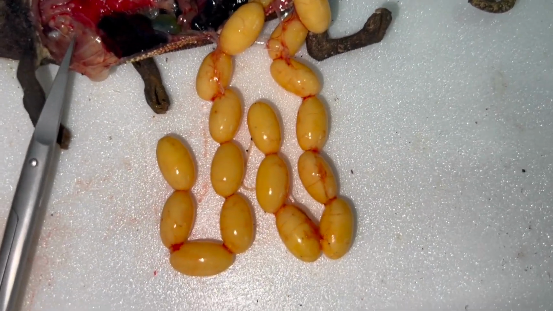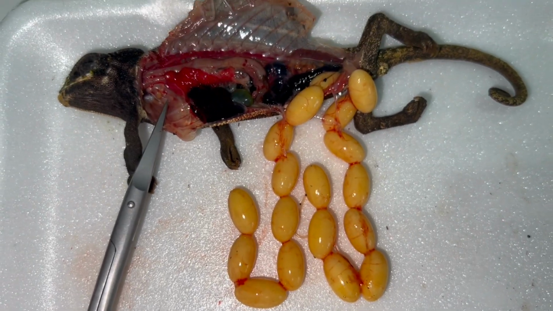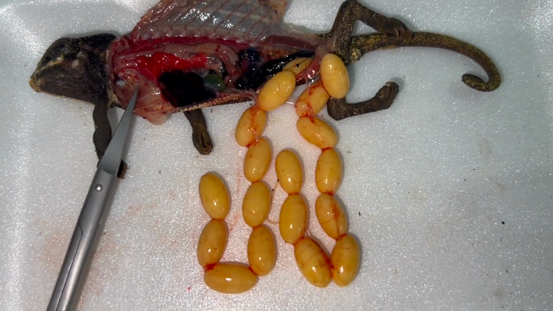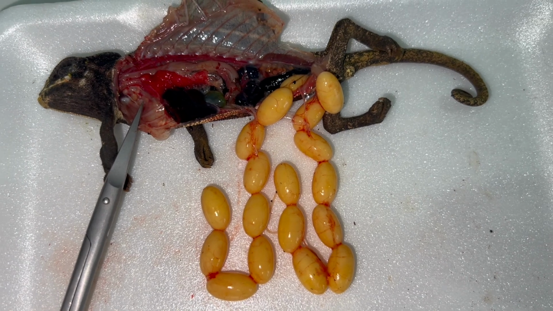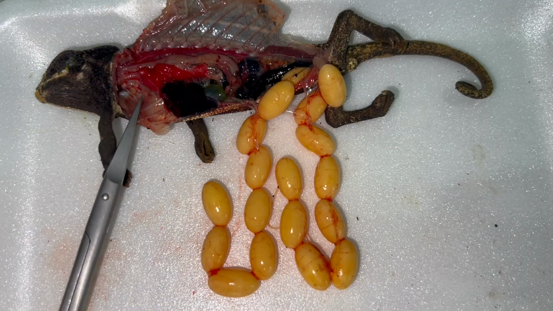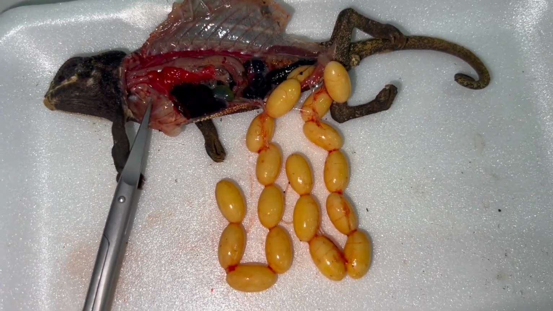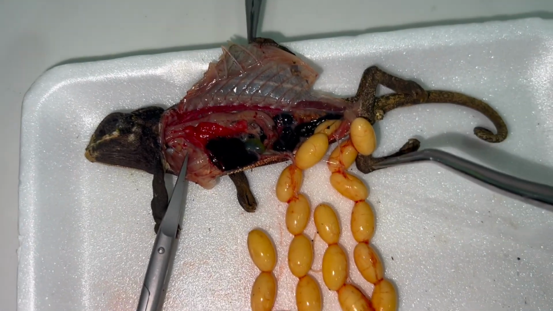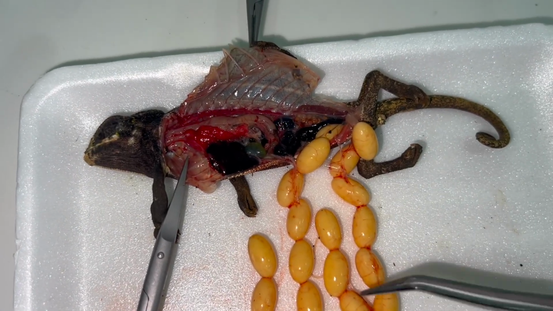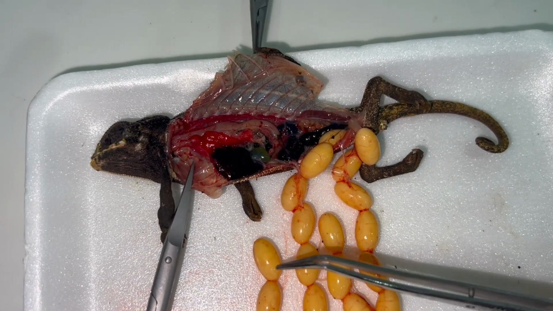But let us now make a benefit of this pitiful death in seeing how the anatomy actually looks. The body cavity was full of these relatively small but numerous eggs. We can count them. It's 1, 2, 3, 4, 5, 6, 7, 8, 9, 10, 11, 12, 13, 14, 15, 16, 17, 18.